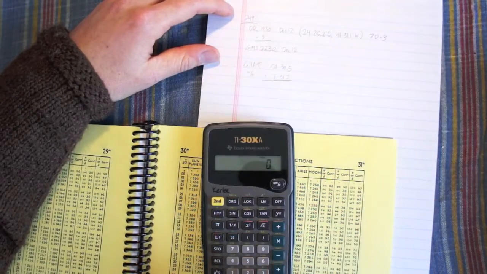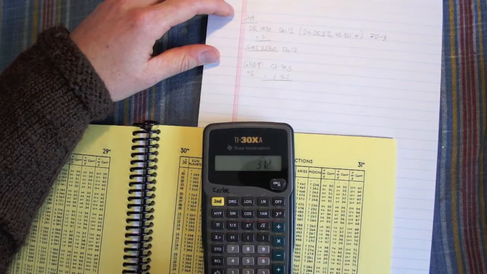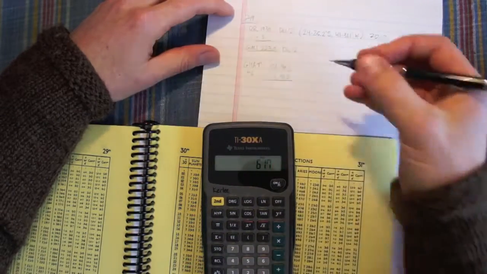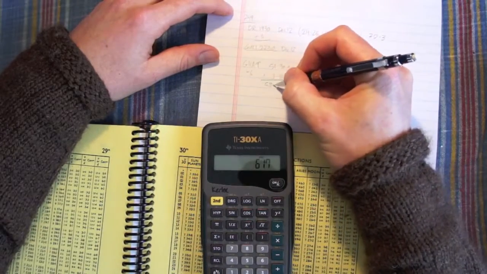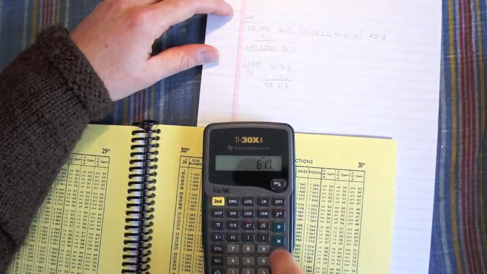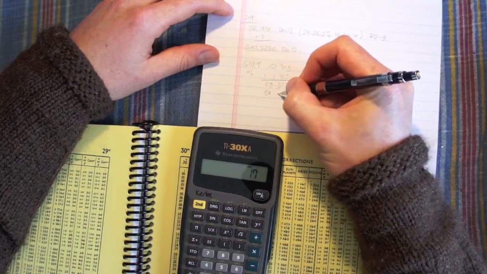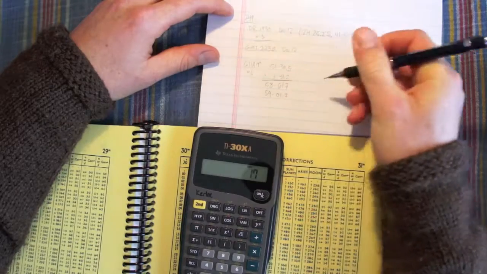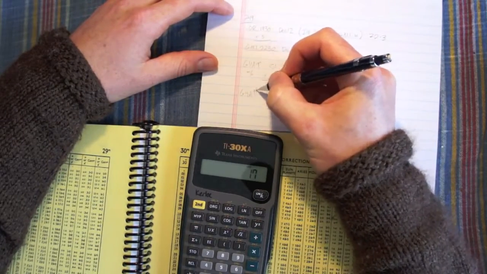So 30.5 plus 31.2, 61.7. I'm just going to do all the steps out here so you can see. This is equivalent to, I'm just going to subtract another 60 off there, 59 degrees, 1.7 minutes. And that is going to be the GHA of Aries.